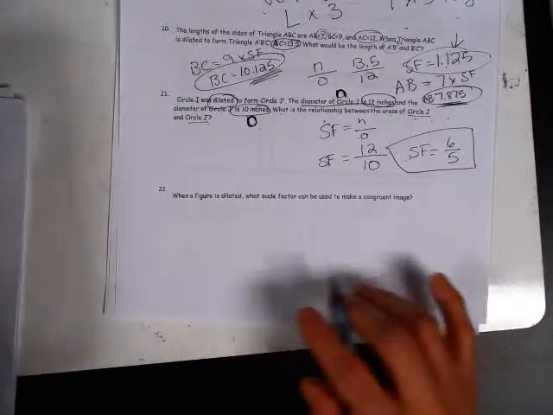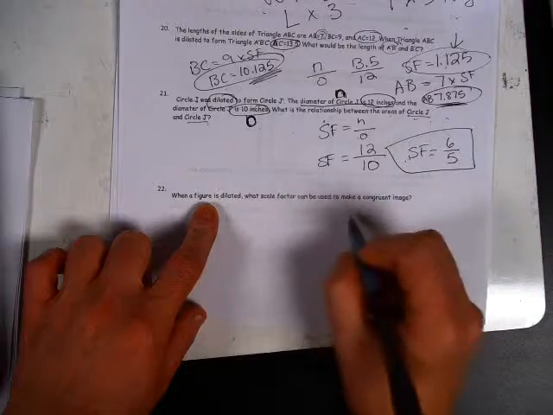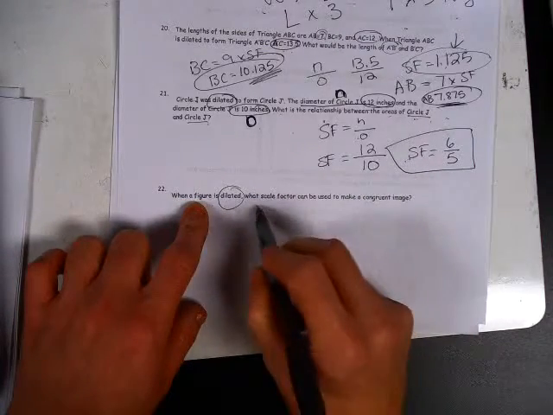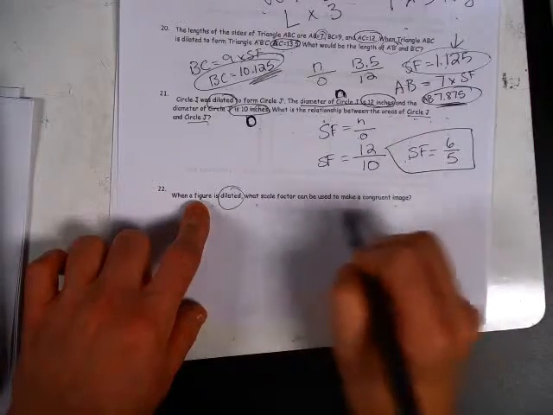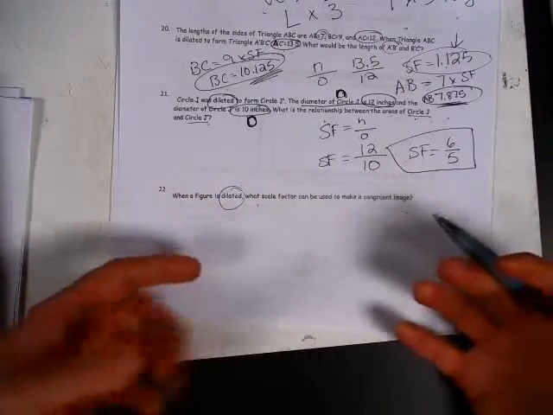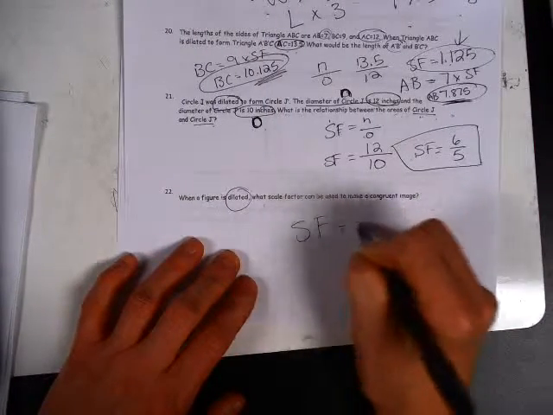Alright, 22. When a figure is dilated, what scale factor makes the congruent image? So what times a number can you get the same number? Well, the answer is a scale factor of 1.